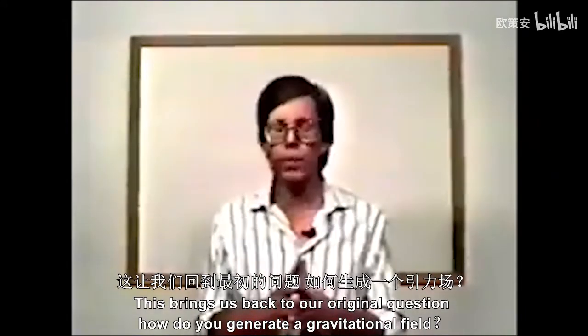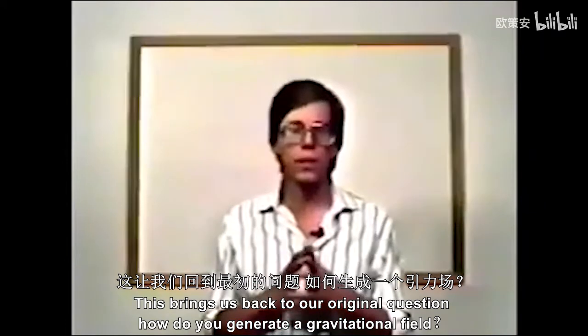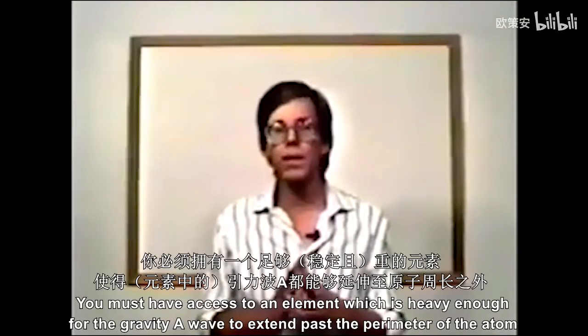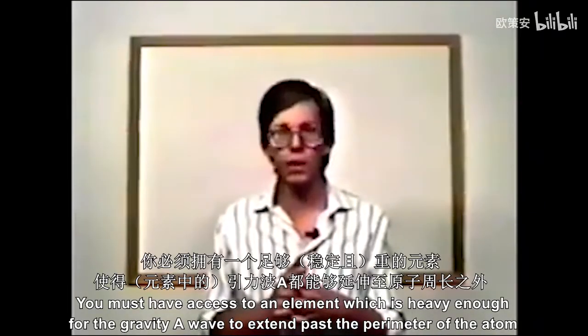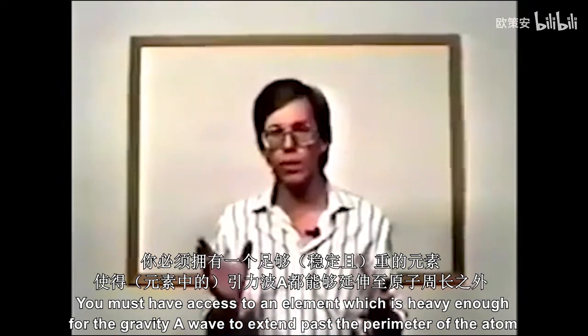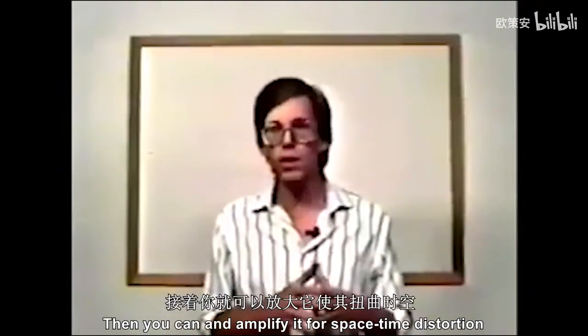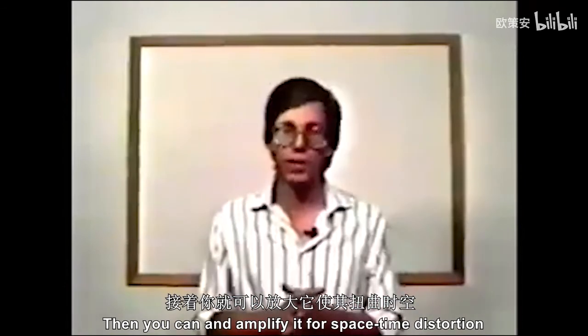This brings us back to our original question: how do you generate a gravitational field? You must have access to an element which is heavy enough for the gravity A wave to extend past the perimeter of the atom. Then you can access and amplify it for space-time distortion.